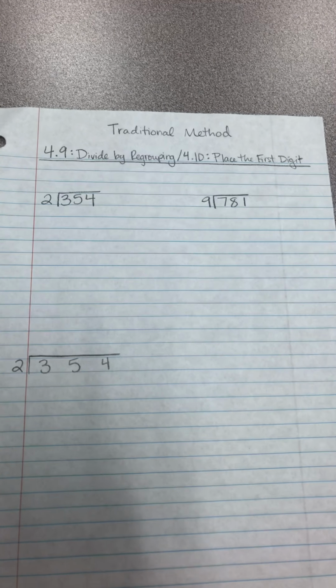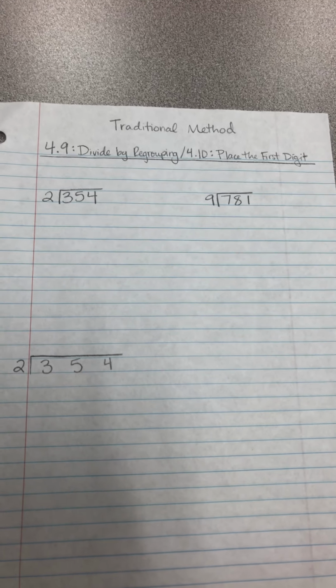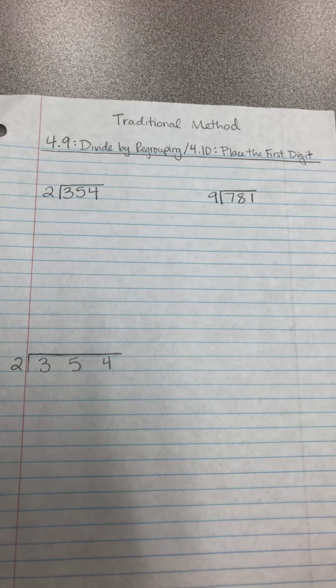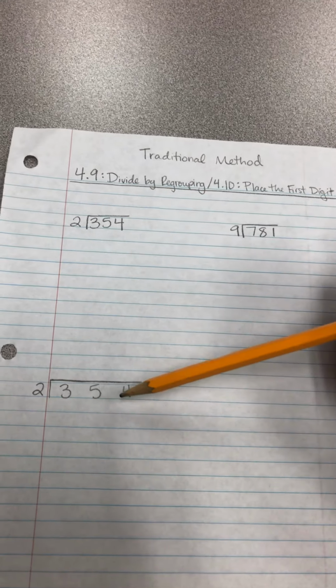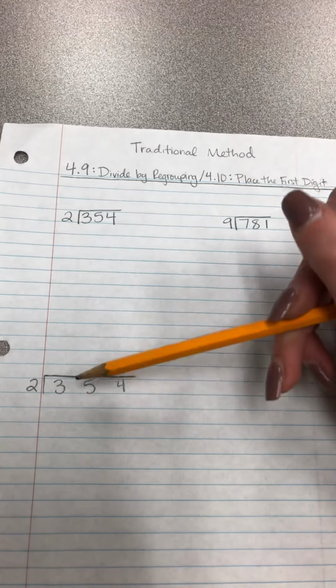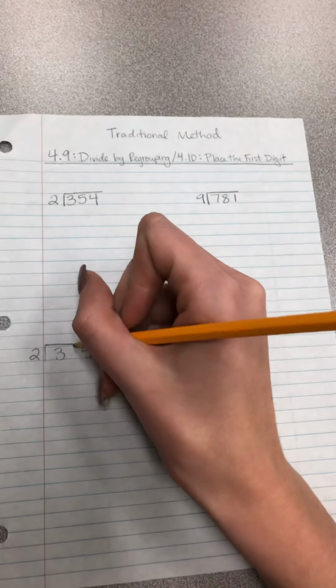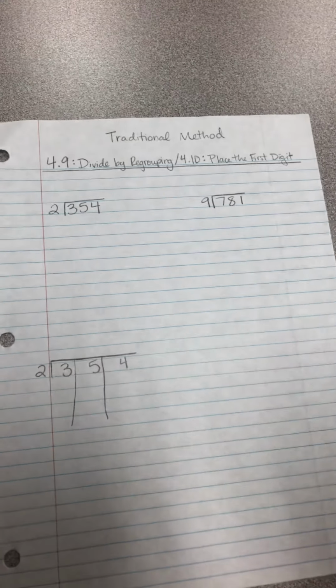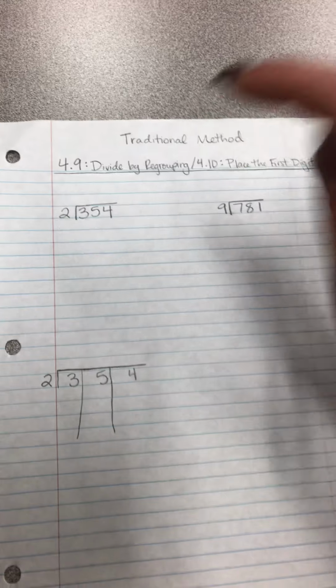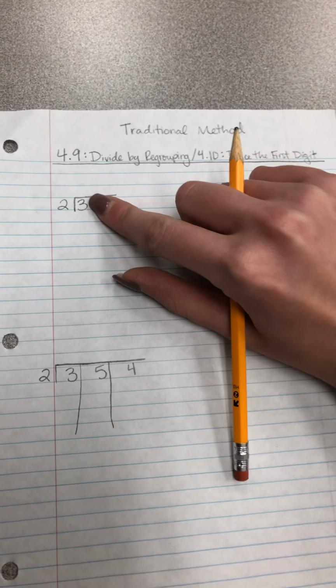In 4.9 and 4.10, we're doing the traditional method, so we're regrouping and placing a first digit. I'm going to show you two ways. This is the traditional method. This is a little modified version. The only difference here is I'm going to spread out my numbers, and I'm going to draw some lines going after each digit. So what I'm going to do is look at my first number.